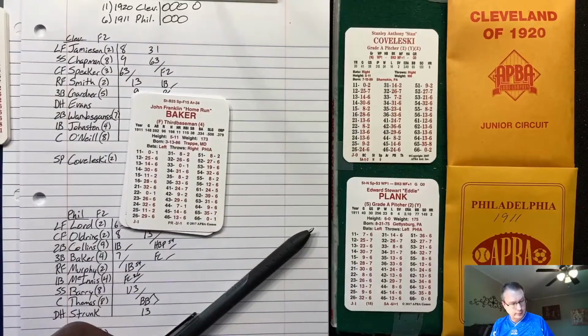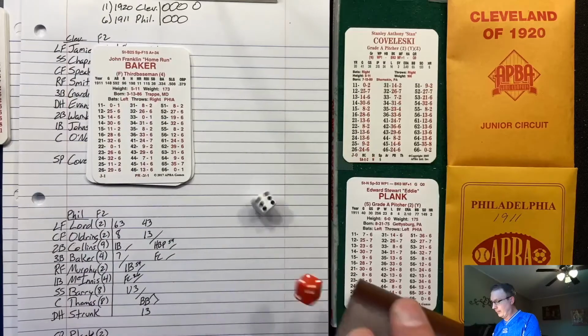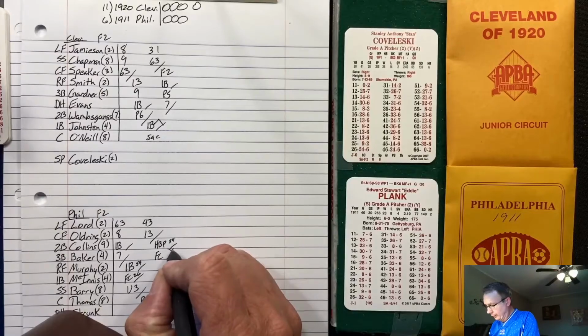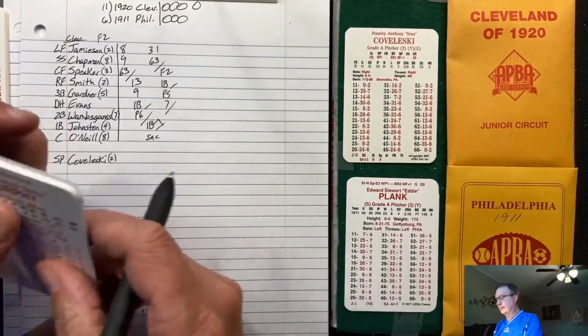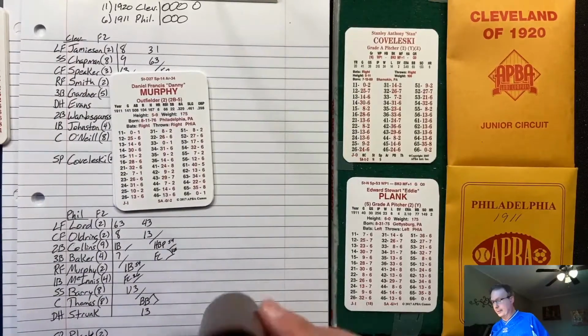And that's going to be a 44 or less. 44 or less, he steals. Good steal. Baker, stolen base. 1 out, Baker at second.